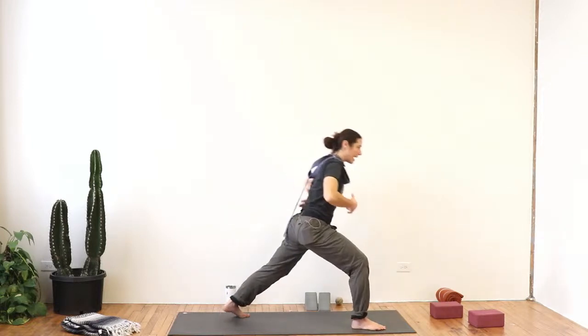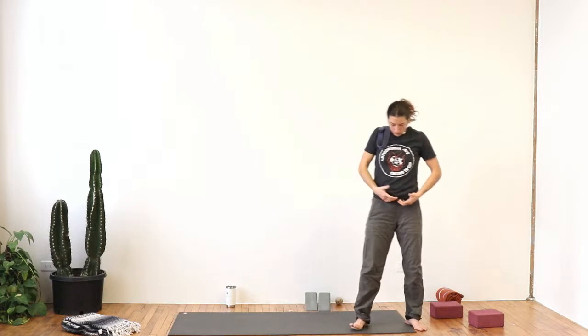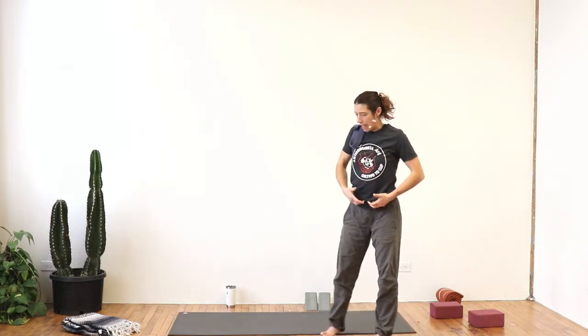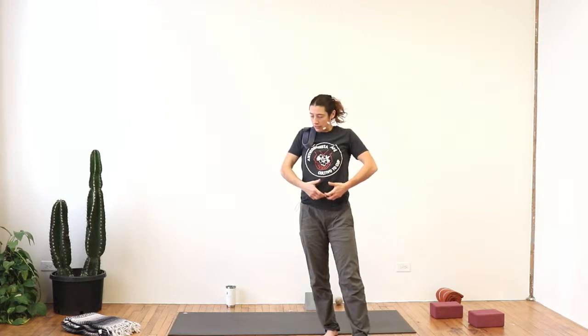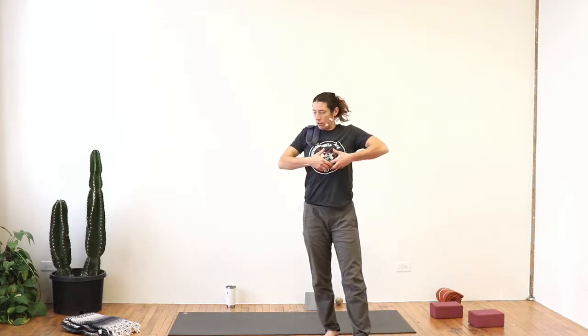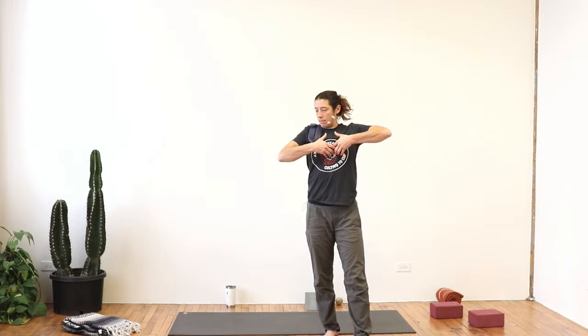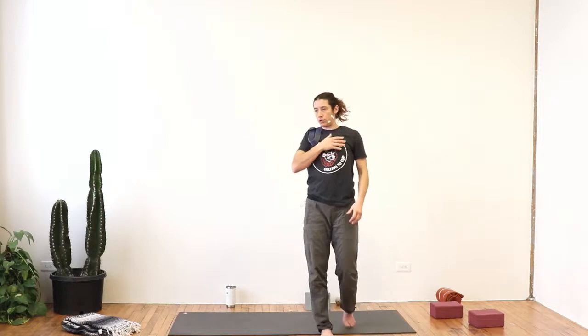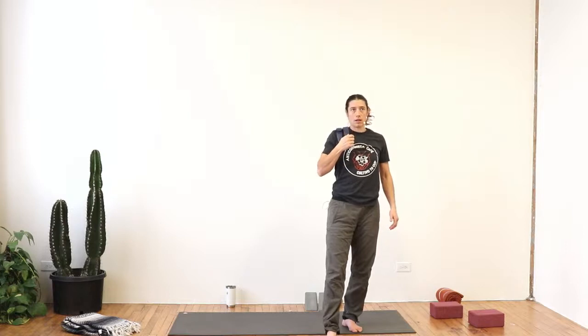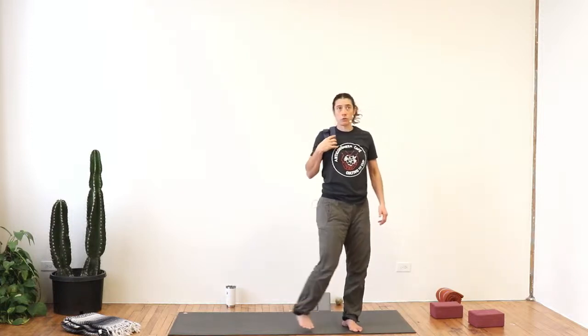Feeling if that translates as vertical movement through the low abdomen. Feel if that starts to translate up under the diaphragm, under the heart, under the lungs, under the shoulder. Yes, yes, Amy, yes. Yes. Oh, this is cool. This is cool.